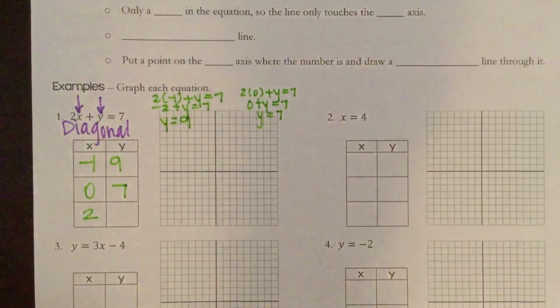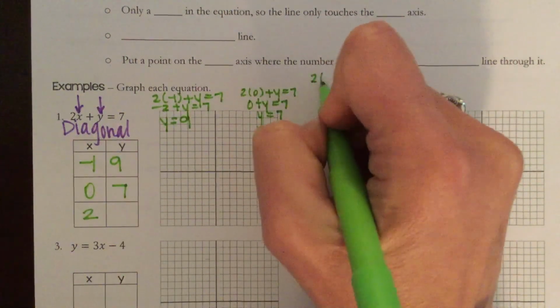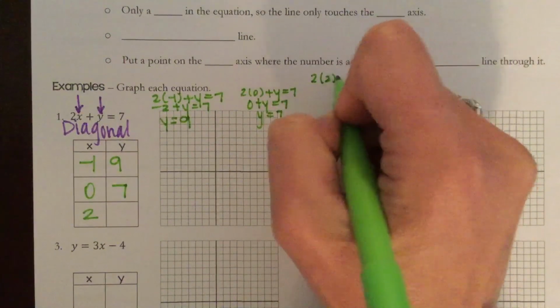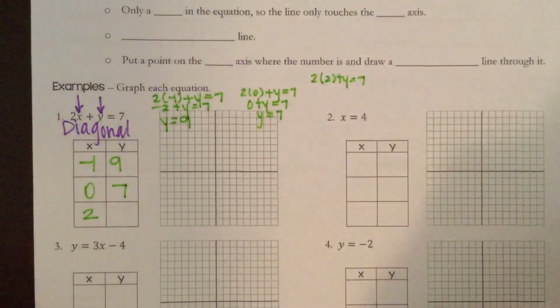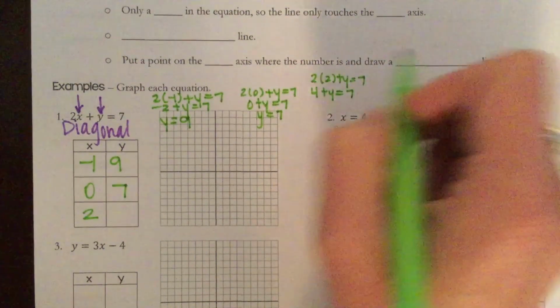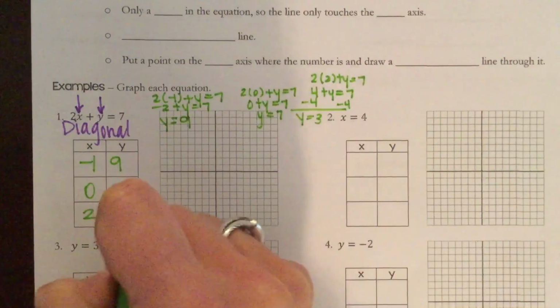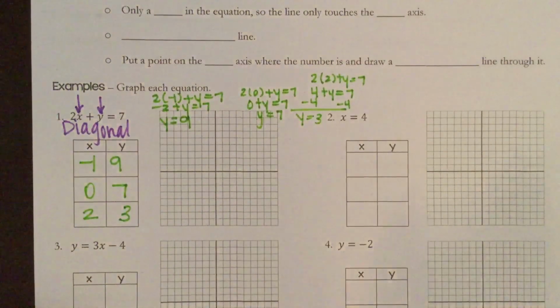Finally, I'm going to let x be 2. So we'll come over here. 2 times 2 plus y should equal 7. That becomes 4 plus y is equal to 7. And when I subtract the 4 on both sides, I get that y is equal to 3. So the ordered pair 2, 3 is also on my graph.